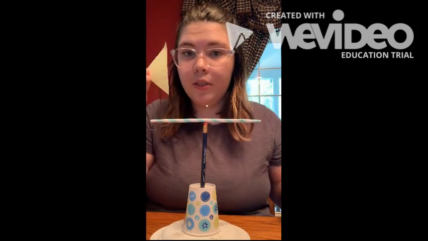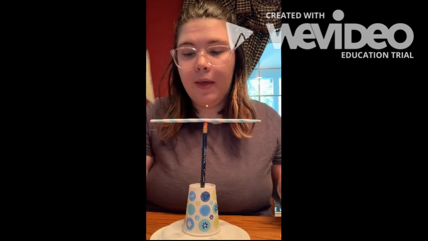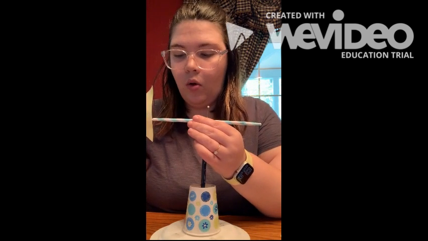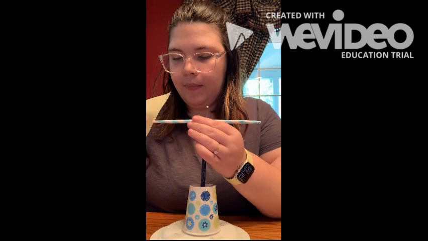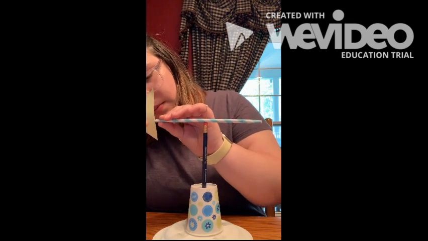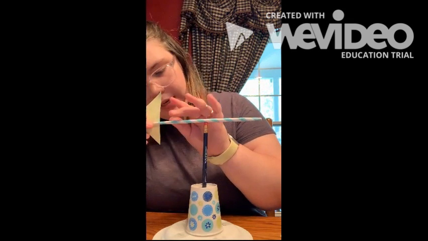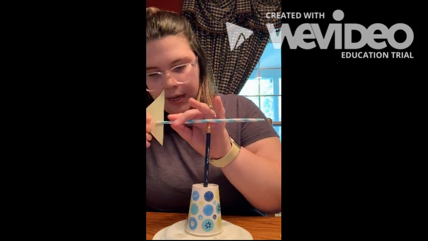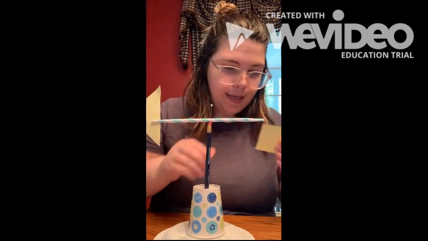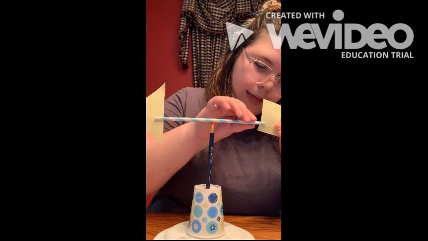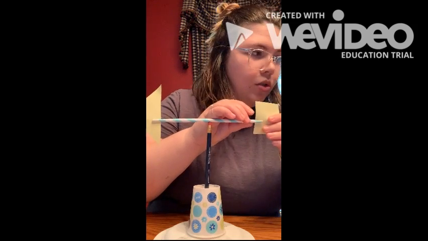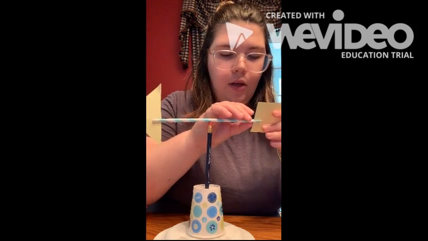So now what we're going to do is we're going to insert our 2 pieces of paper into our straw. So carefully hold your straw, and it might take some negotiating a little bit. The straw has kind of shifted, but you're gonna add 1 at the end and then 1 at the other end. So that is perfect. Okay, and this is our weather vane.